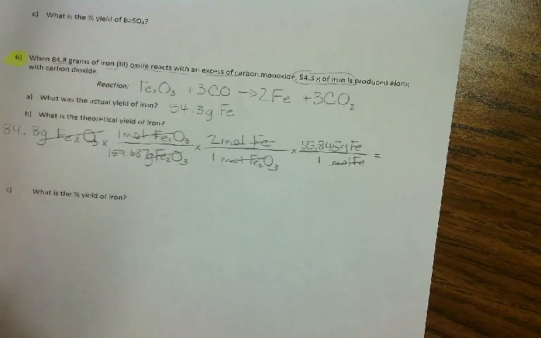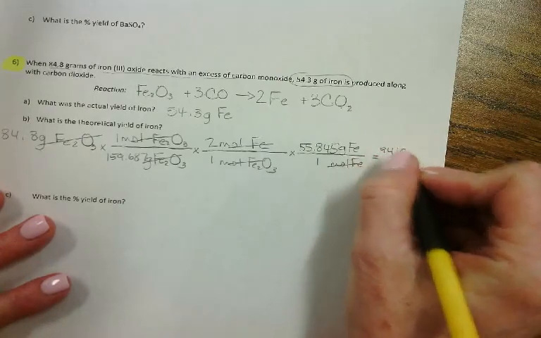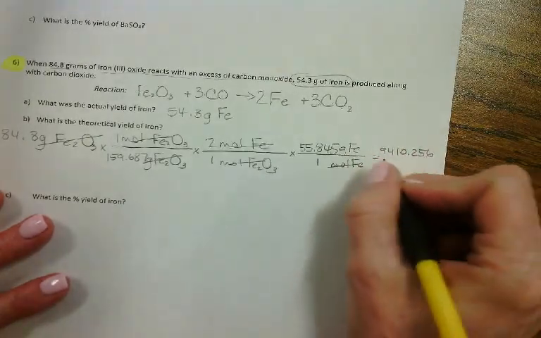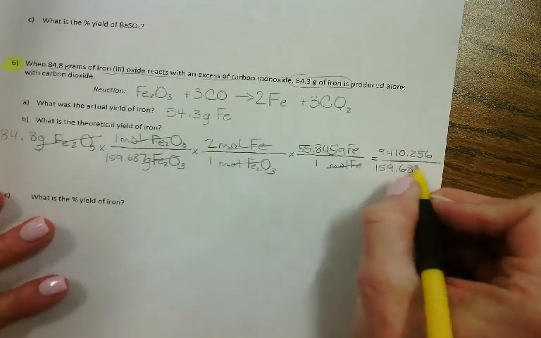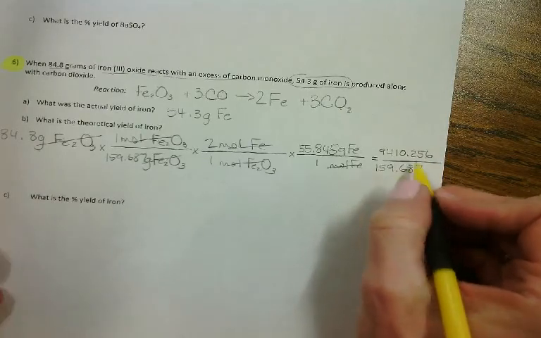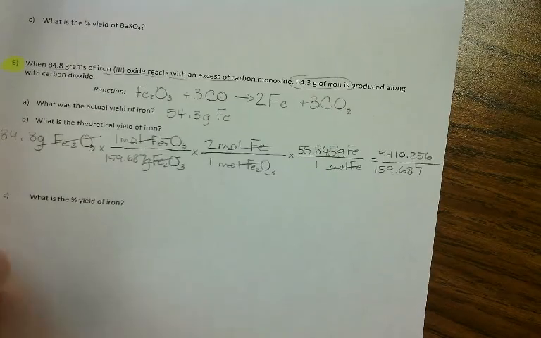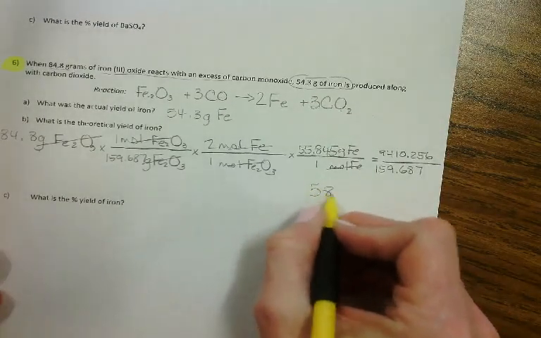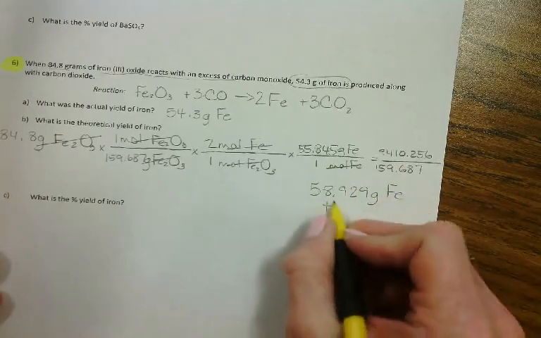So let's see how this works out. 84.8 times 1 times 2 times 55.845. Okay, my numerator is 9410.256. Denominator 159.687. And divide the denominator into the numerator. And I got 58.929 grams of iron is my theoretical yield.